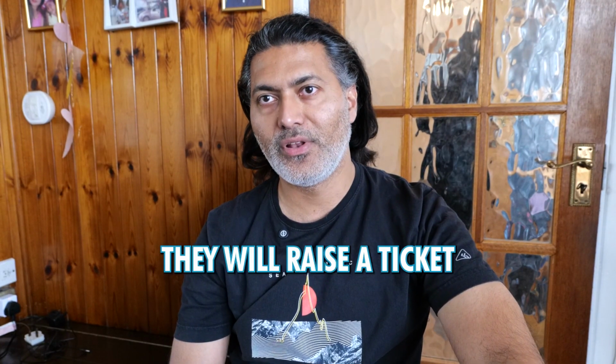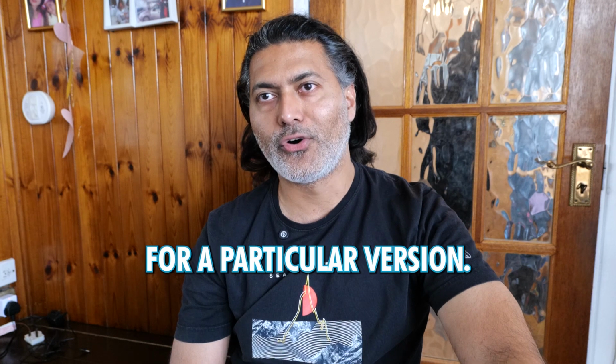When someone raises a ticket, they will raise it for a particular version, and that particular bug will be resolved, right? Let us say an end user is complaining about a certain feature not working or some mismatch in numbers. So you will ask them to raise a ticket, or someone will raise a ticket somewhere, but it will be raised against a particular version.